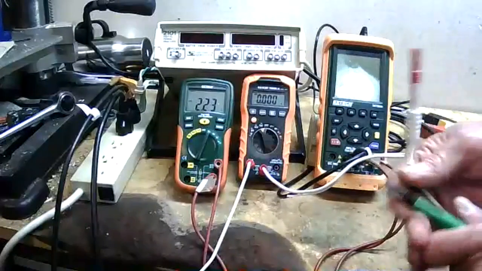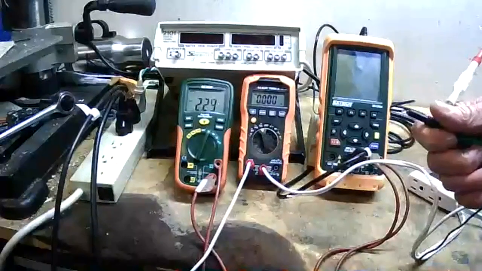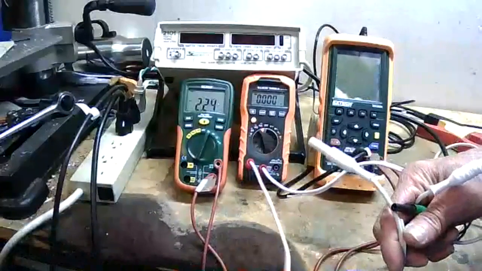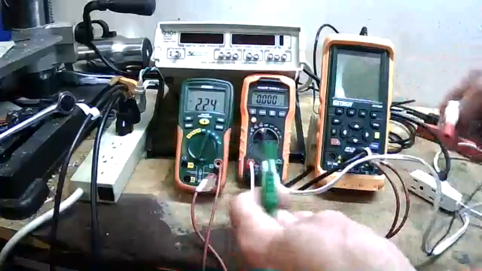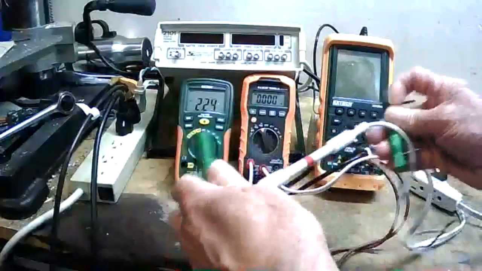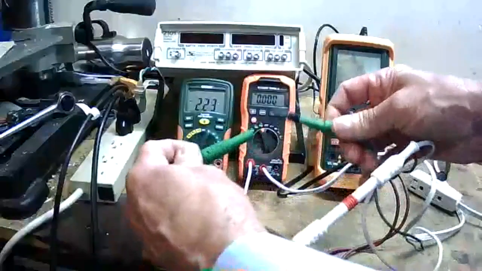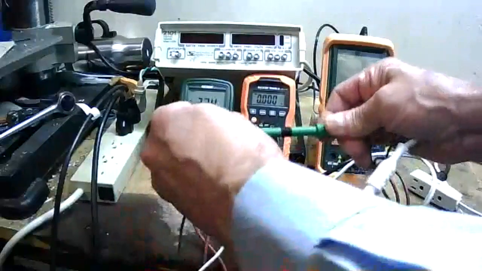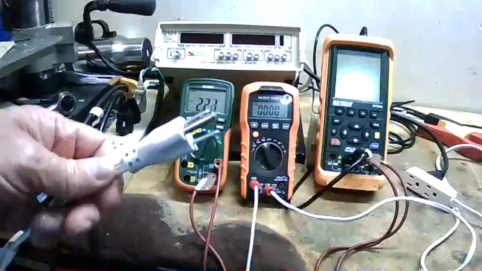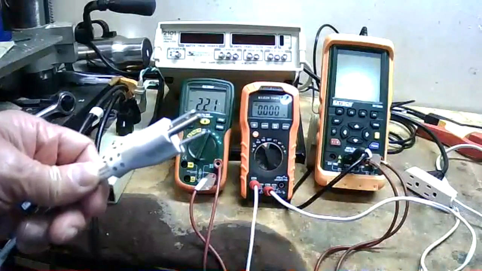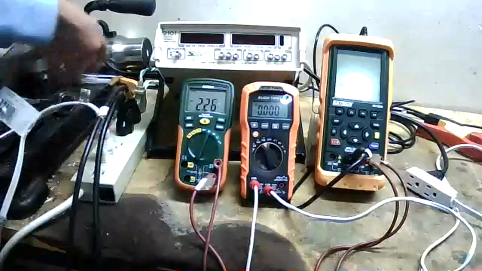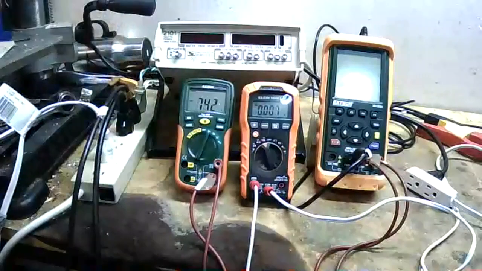Now I have two other leads left on the two connectors. I will connect white to white with a connector that's designed to connect two shrouded leads, and I'll connect green to green. Now I will plug the 120 volt plug into the outlet strip. Turn the outlet strip on.